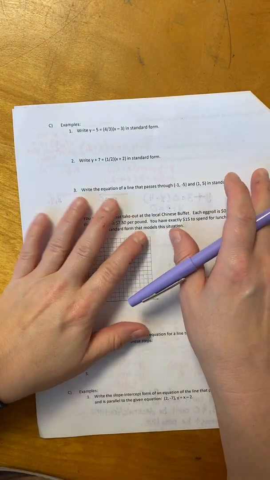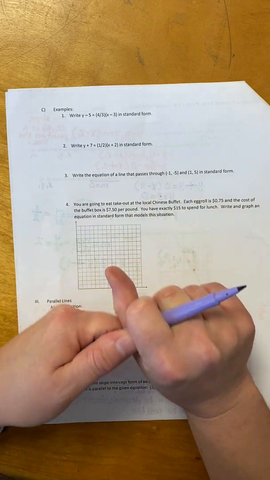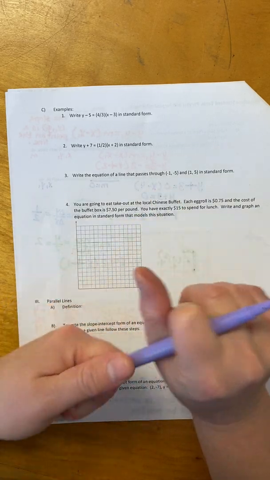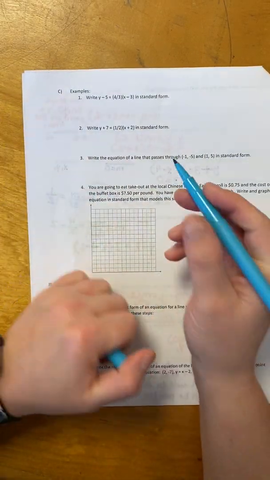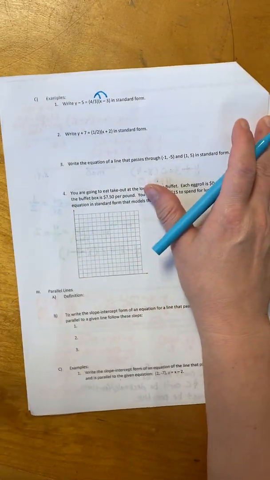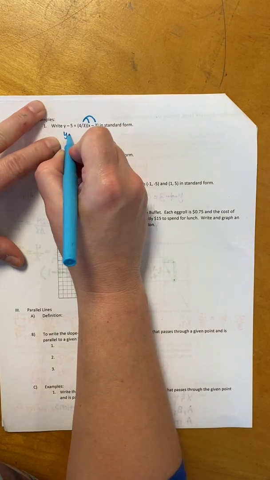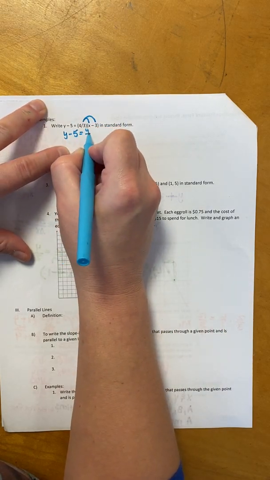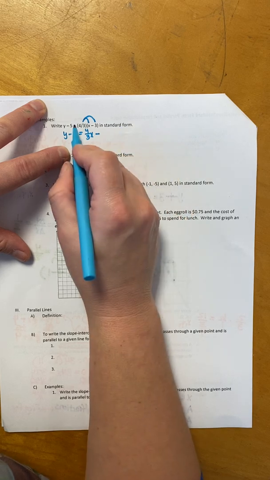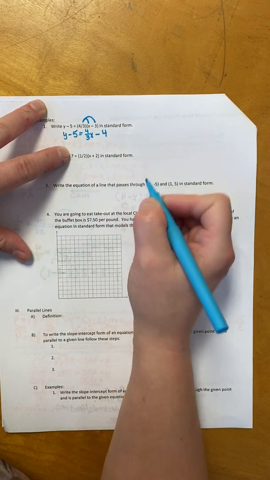Let's look at some examples. We have y minus 5 equals 4/3 times x minus 3, and they want us to write it in standard form. So we're just going to do some old school math here. So first we'll distribute, and that will give us y minus 5 equals 4/3 x minus 4/3 times 3. Those 3's will just cancel, and that'll be 4.